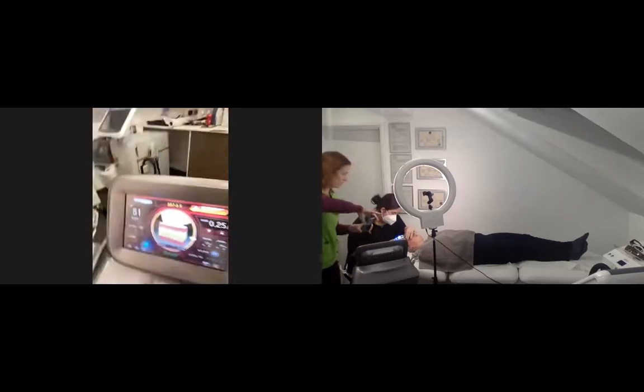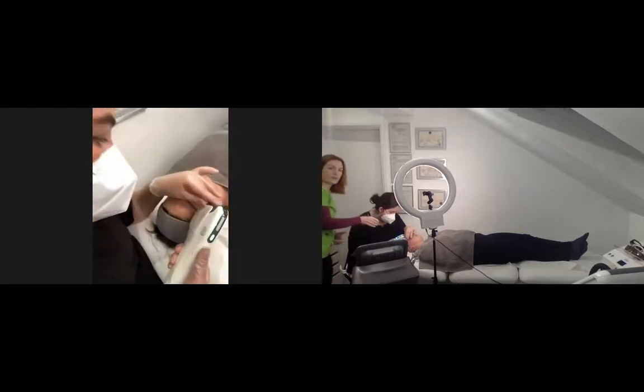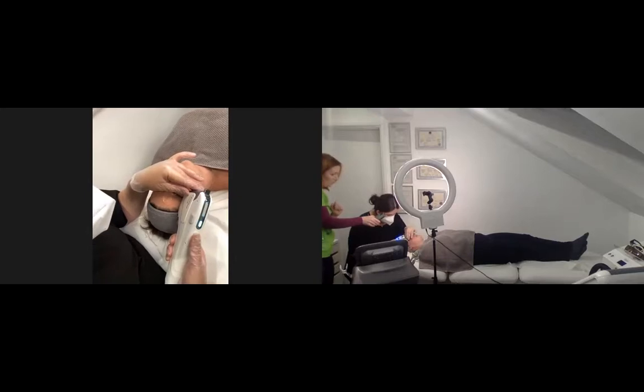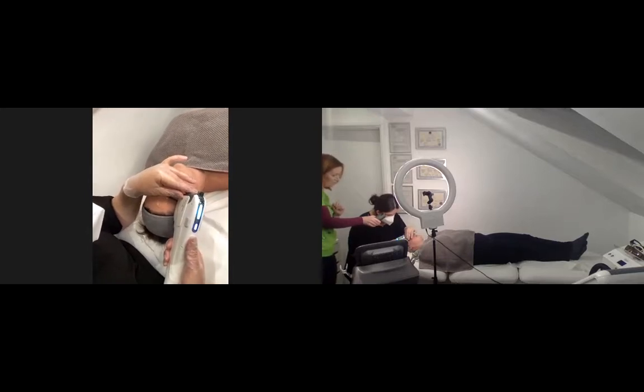Obviously, it's quite methodical, and we make sure that we are covering the area every single time that we do it, and we double pass it with another cartridge.